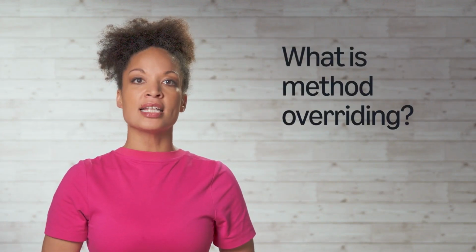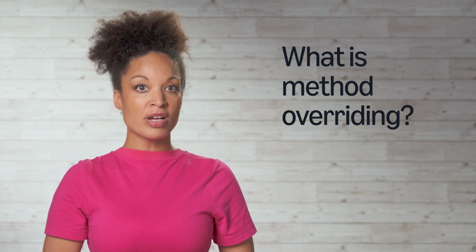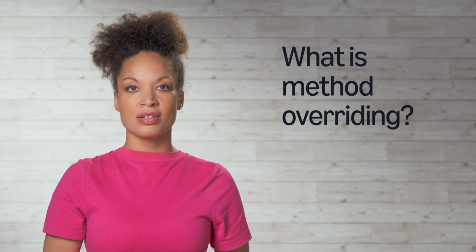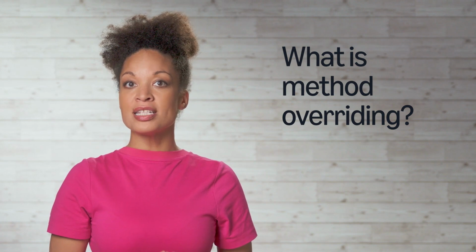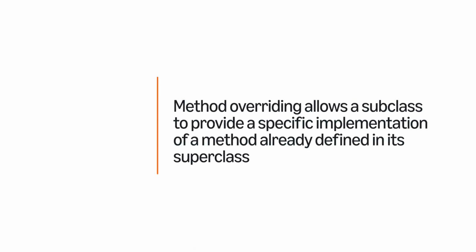Method overriding is like hiring a new chef in a restaurant. The restaurant has a standard recipe for a dish, but the new chef decides to add a twist to it. The dish is still known by the same name, but has a different flavor. In programming, method overriding allows a subclass to provide a specific implementation of a method already defined in the superclass, just like the new chef's unique twist on the standard recipe.